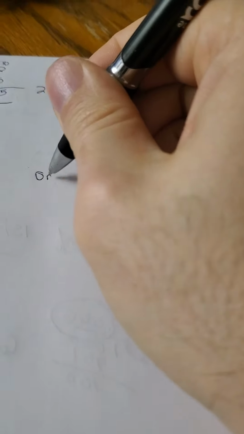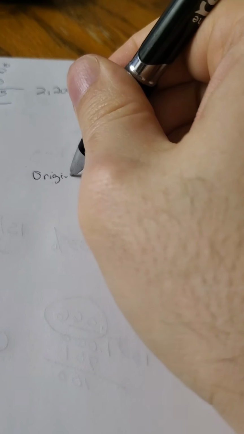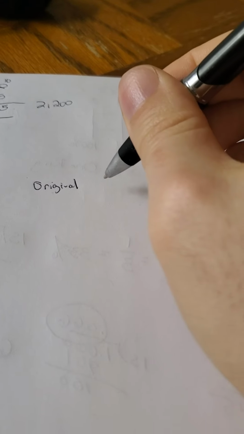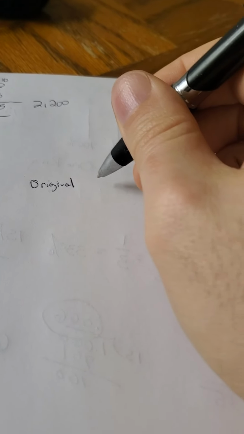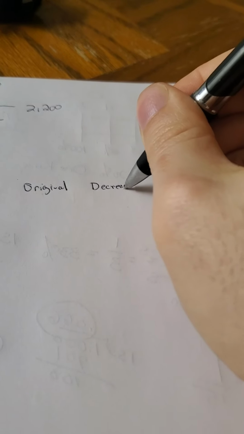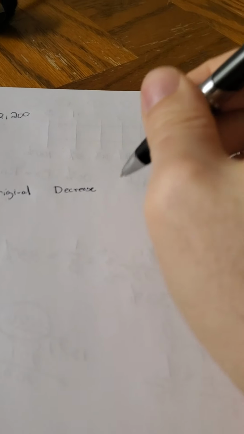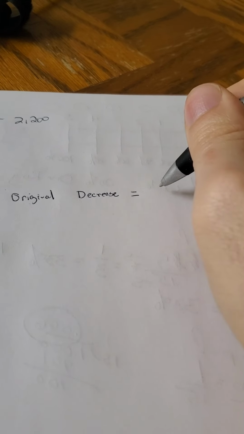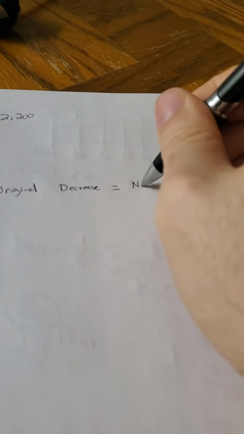We have the original amount, and then we have the drop or the decrease, and from that we get the new total.